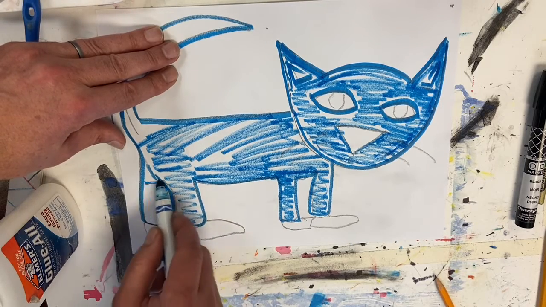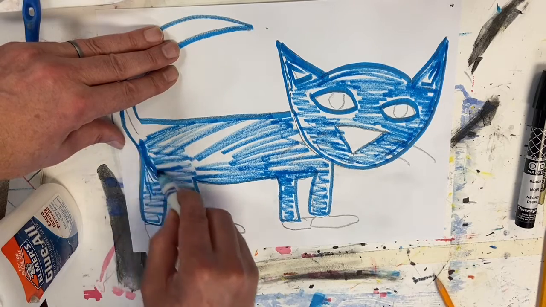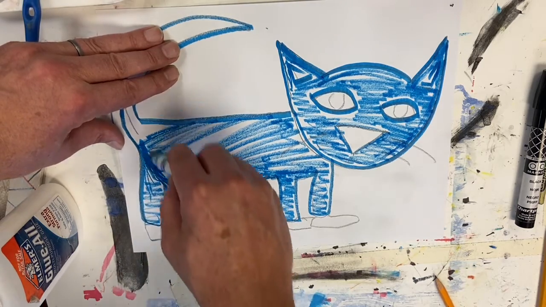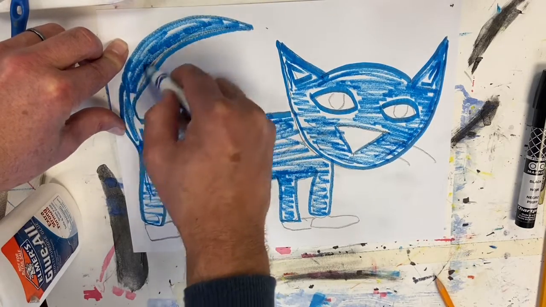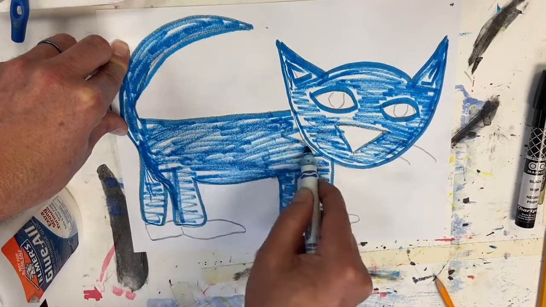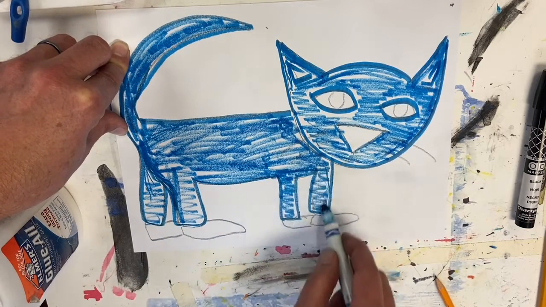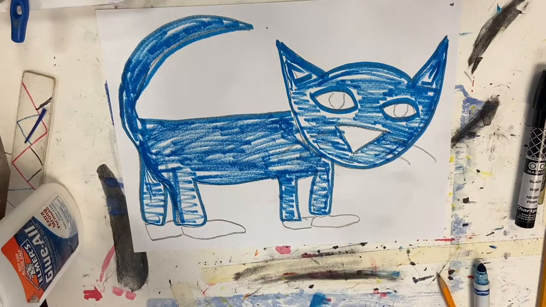Oh, this back leg I can make a little bit lighter. This front leg I could make a little bit darker to show it's in front of the other leg. That way it's not confusing. And so you could color in the background of Pete. You could put Pete in a situation or decide where Pete is in this picture using a big brush to fill this in.